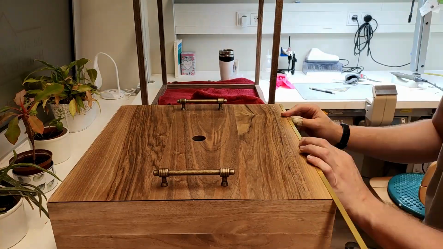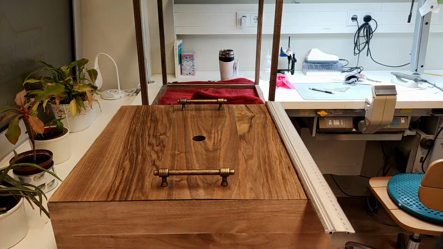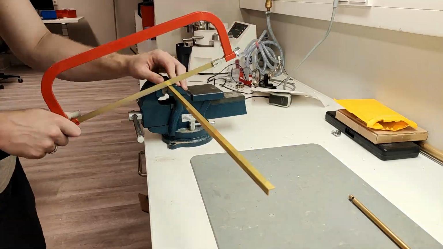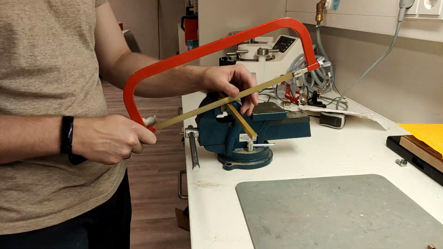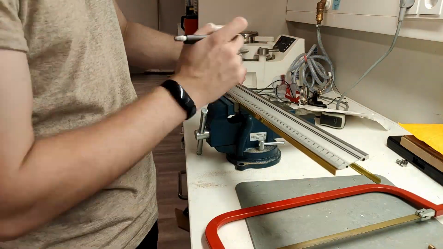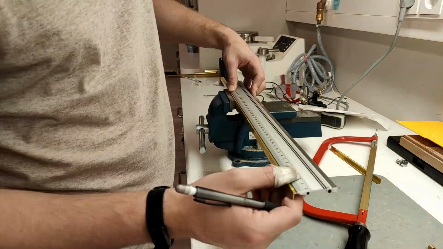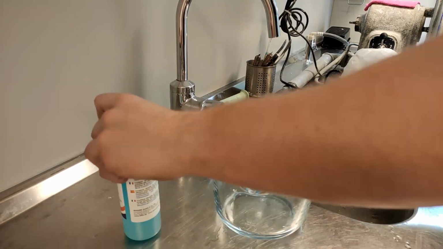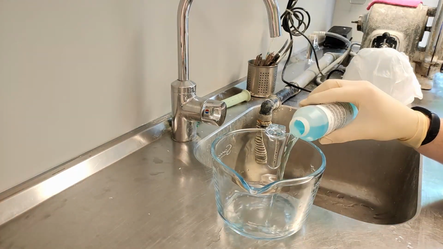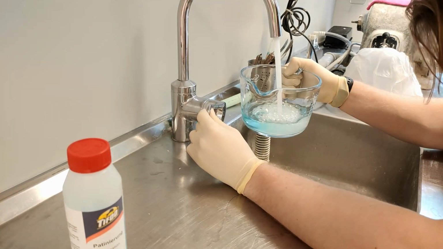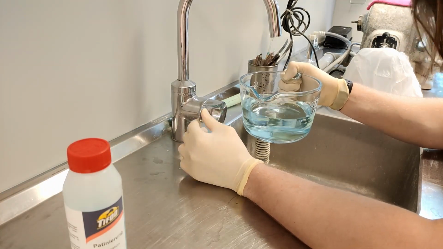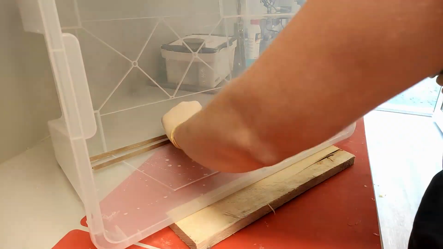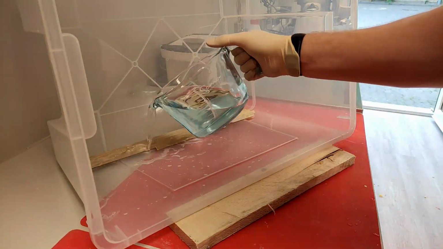To cover up the gaps between the top lid and the body of the box, I decided to use some L-shaped brass profiles that I will then glue to the edges of the top lid. What I didn't really like about these L profiles was that the brass looked very yellow, so I decided to use a patina for brass that will actually make the brass look older and make it fit the rest of the brass that I used.